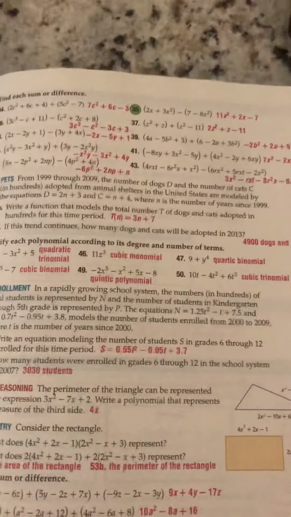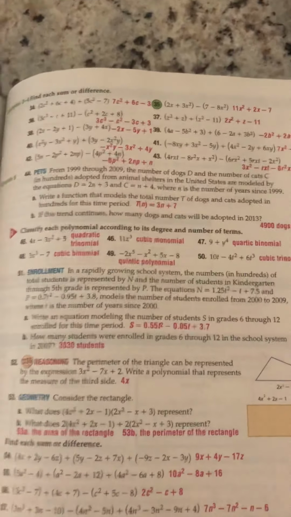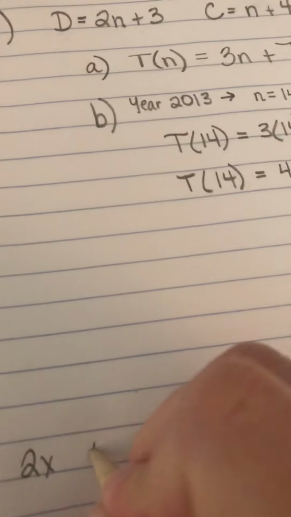Reminder, like terms: up till now, you've never had to worry about like terms other than terms that had variables and terms that didn't.